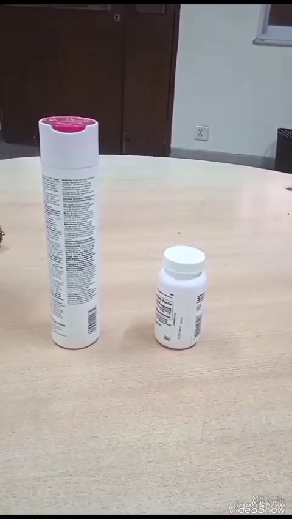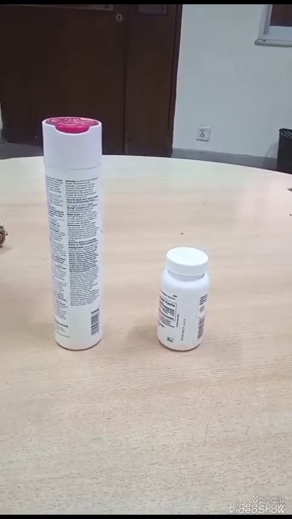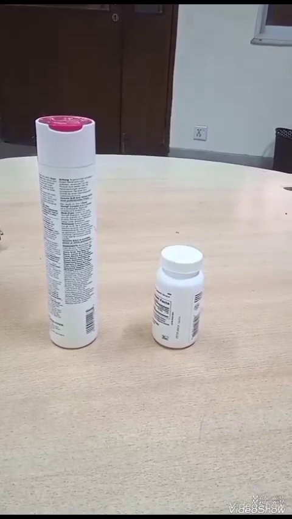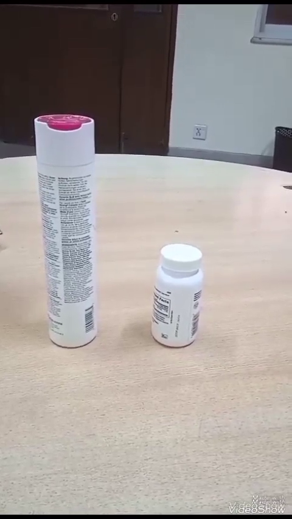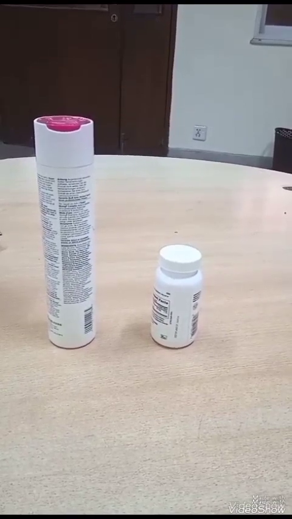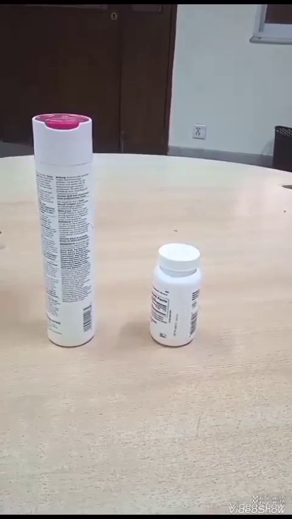Very good, you find babies shorter than their mothers, and you find mothers taller than their babies. So babies are usually short and mothers are usually tall. So you find different objects. Very good.